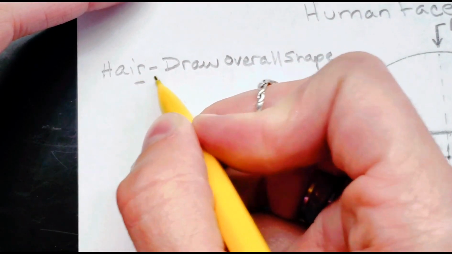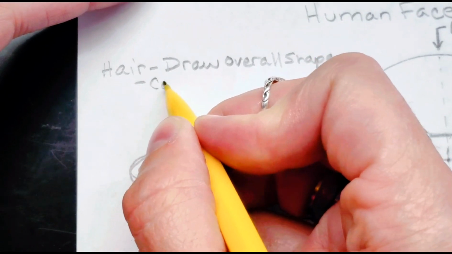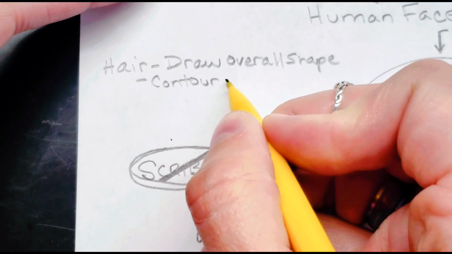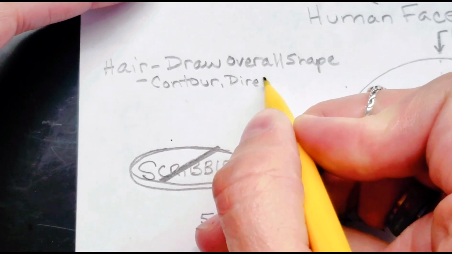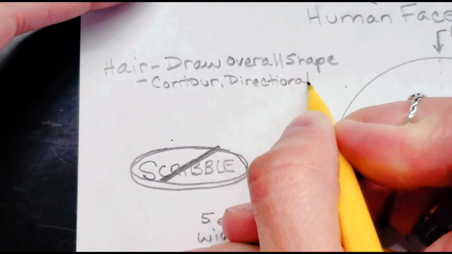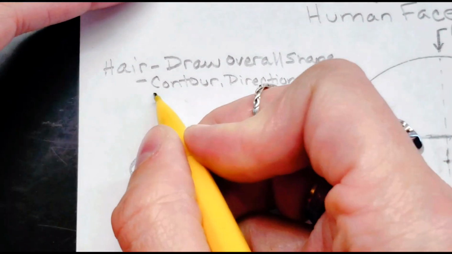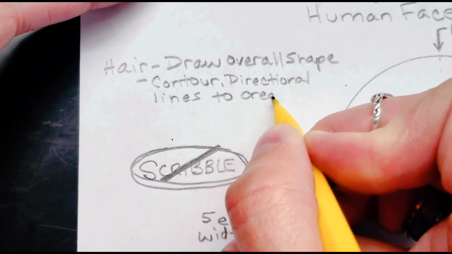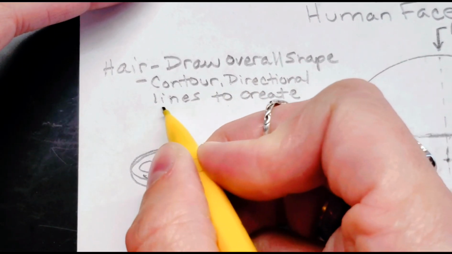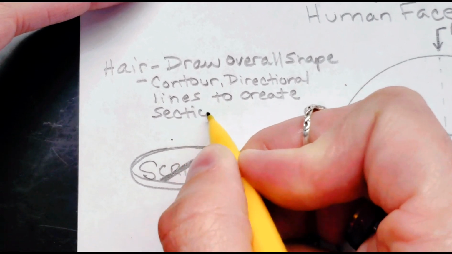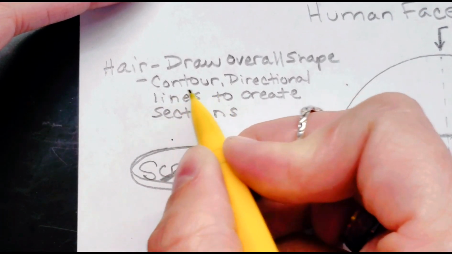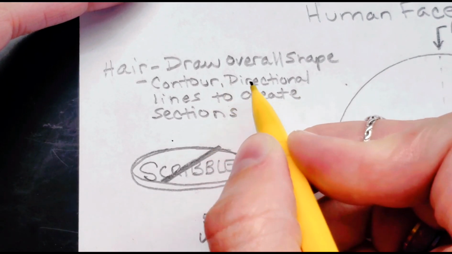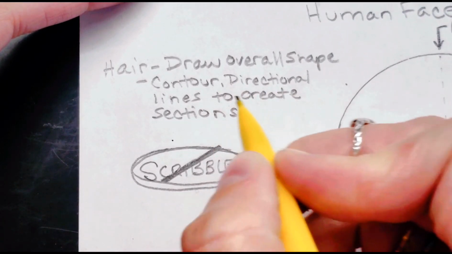Then you put contour and directional lines to create sections, because hair falls in sections. Contour just means the outline of something. Directional lines means that they are lines that show the directional flow of the lines.